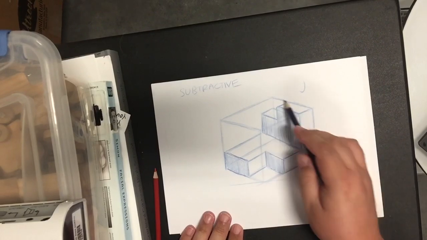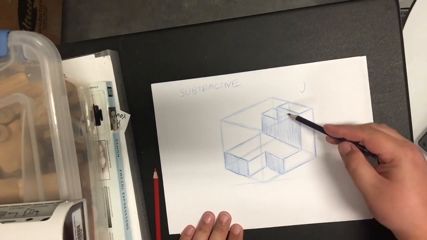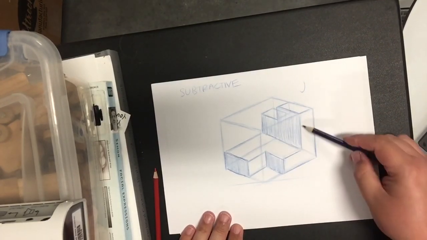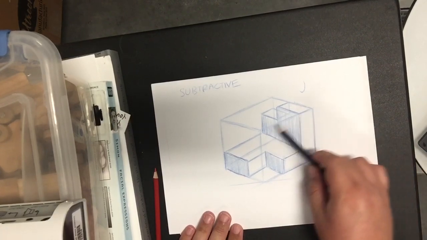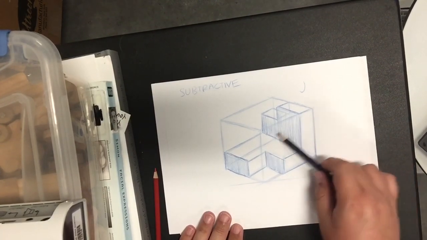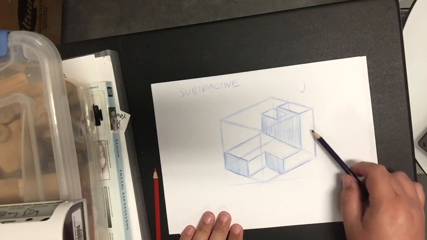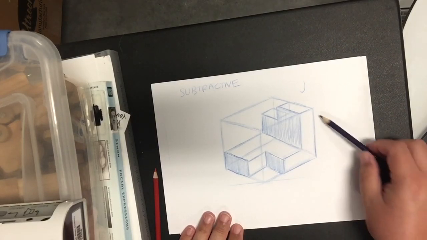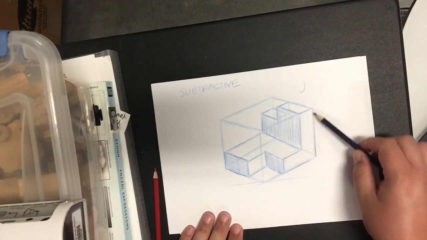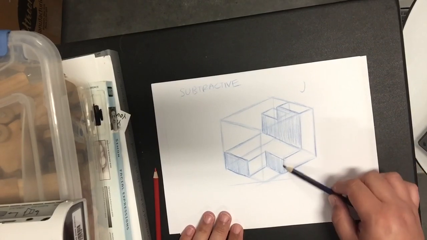I started off with a big block, then I essentially subdivided. I basically pick one side to start from, and usually this front side here is the easiest. I looked at the reference, I looked at the shapes, this kind of backwards L shape.